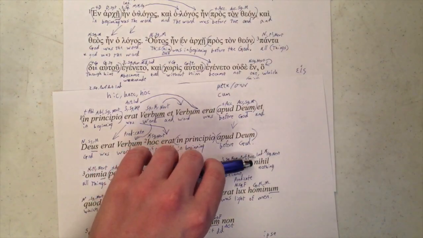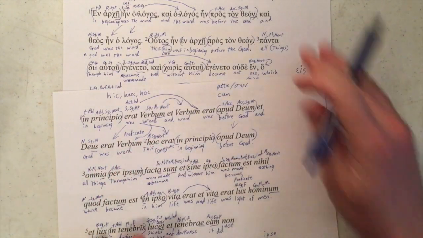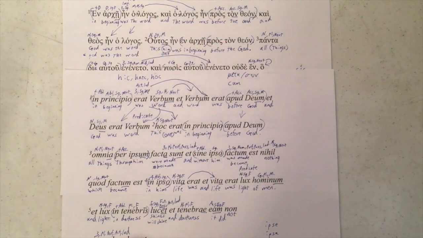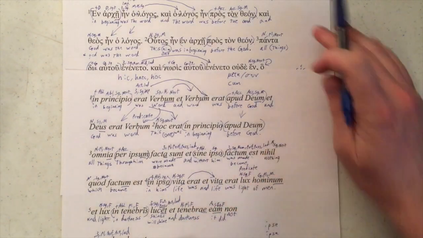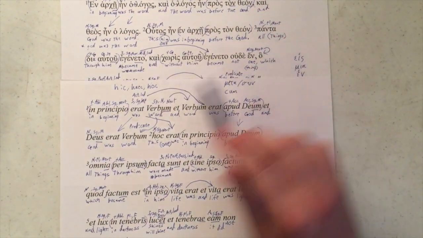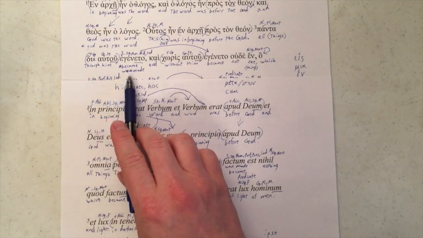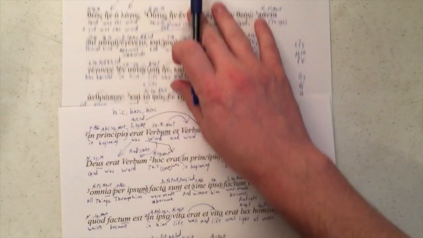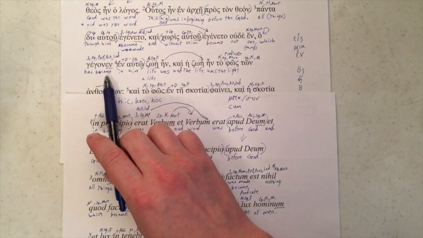So, another wonderful choice there by Jerome. Hoc and hutos are very good representatives of each other. Okay, so now we can move on to verse 3. All things through him became, and without him became not one which has become.